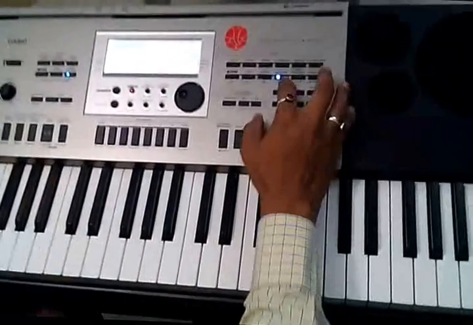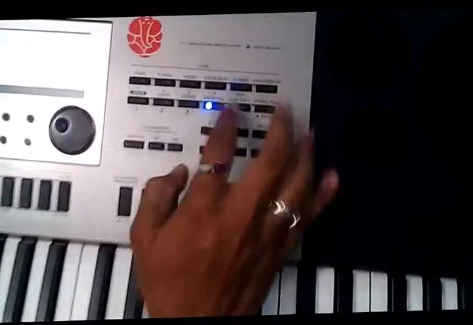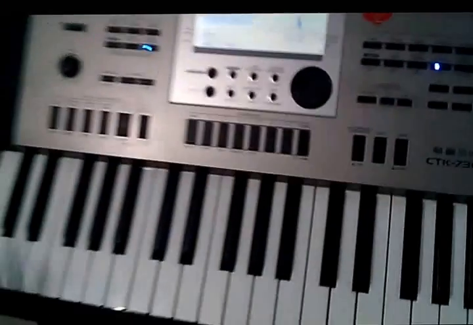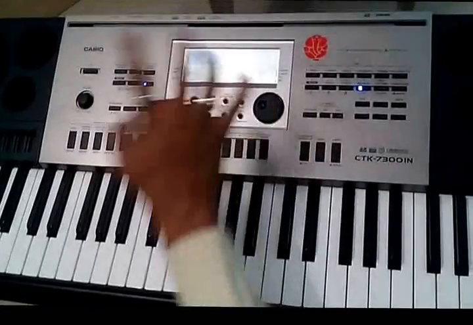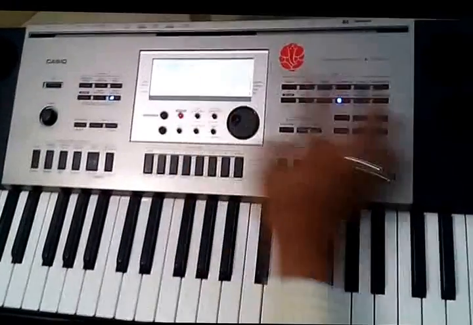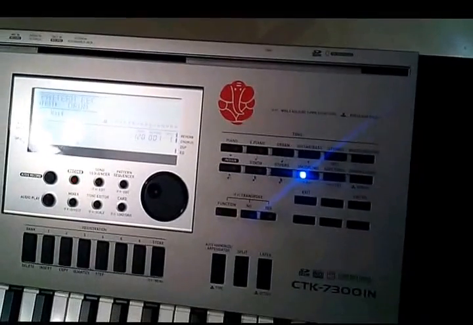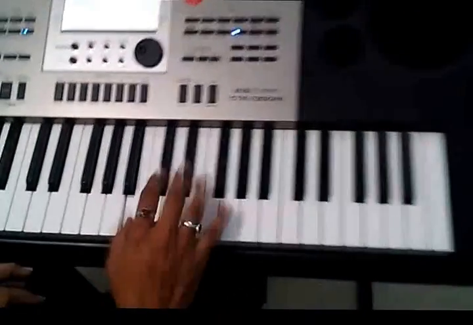Now the next step is to select the drum set. By default standard set 1 is selected. For our recording purposes we need the Indian set. So we have selected the Indian set and then press exit. So now you see you will be having the tabla and the dholak in these parts.